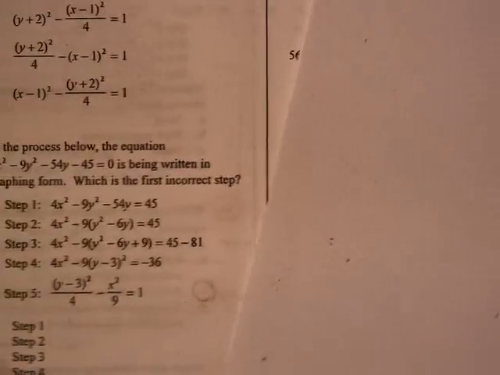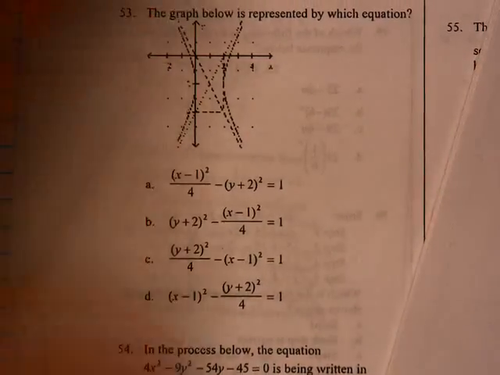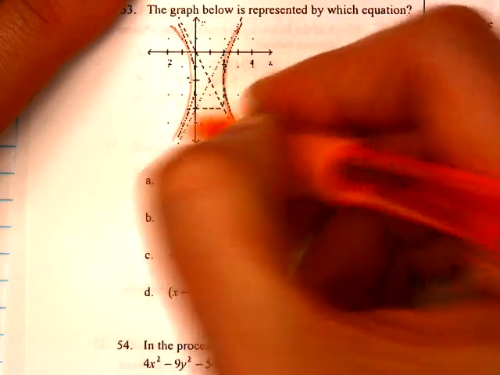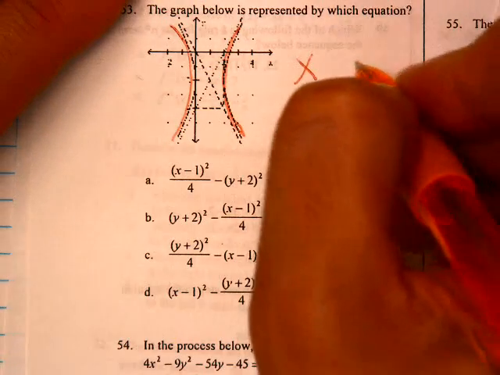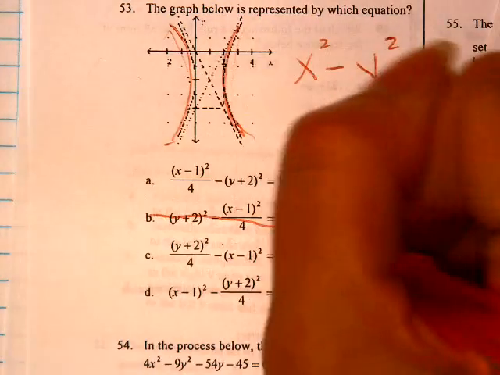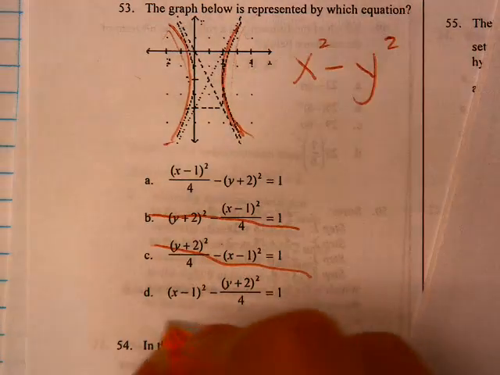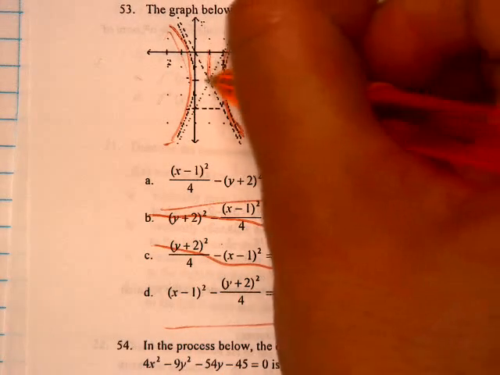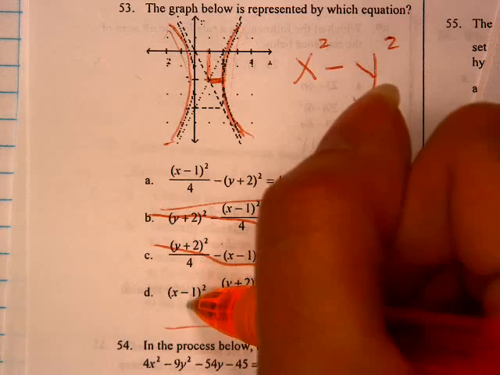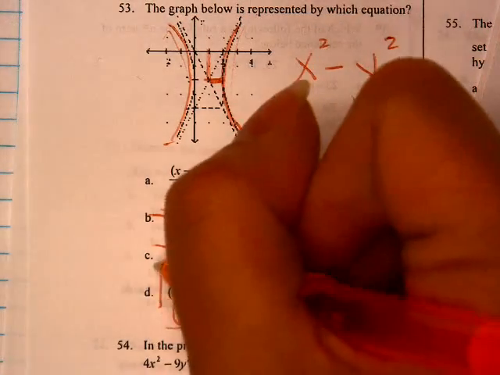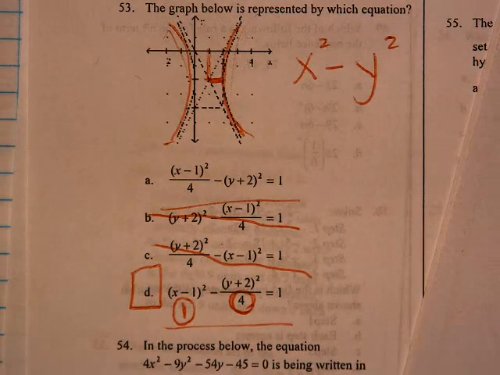All right, we're looking at 53. Here we go. This is a hyperbola. And I know that the x must be positive and the y must be negative because it is in the x direction. So that is out and that is out. We're down to either one of those two. I'm going up and down 2, but only over 1. So the over is the 1, the up and down is this guy right here. So this would be my answer.